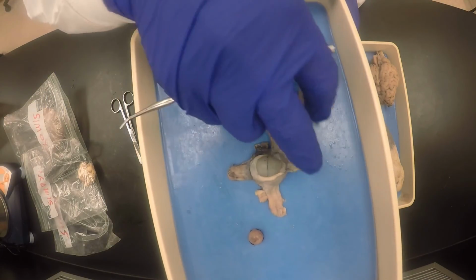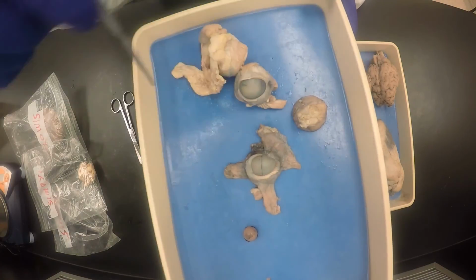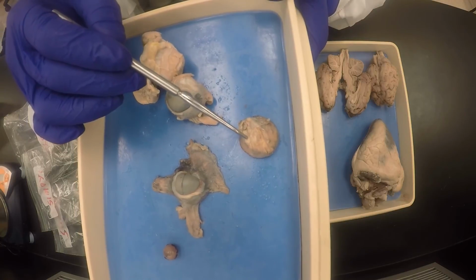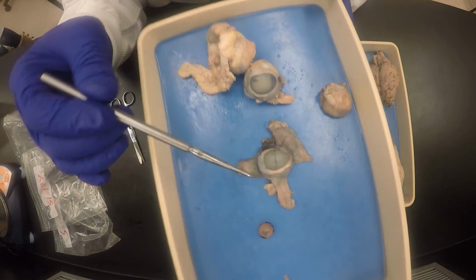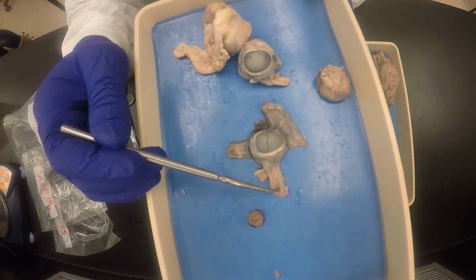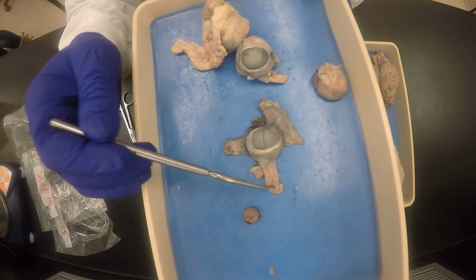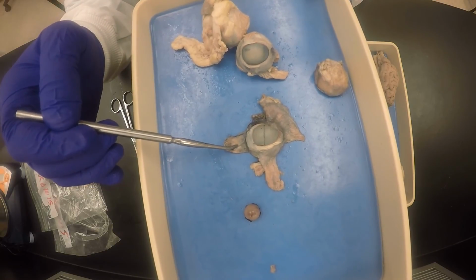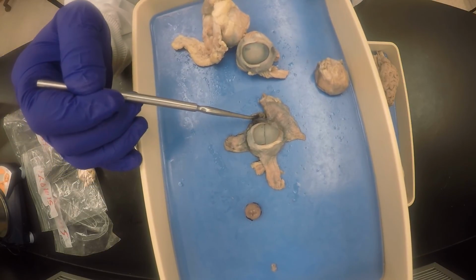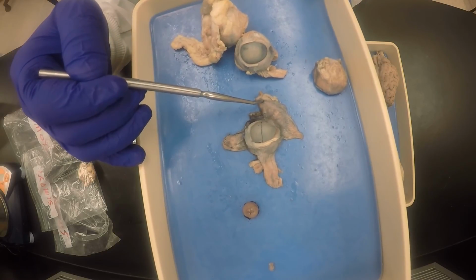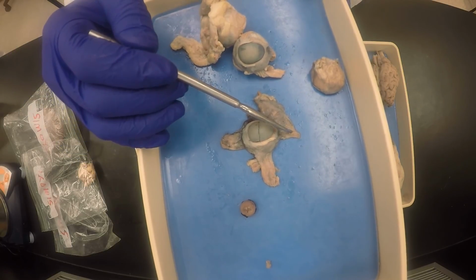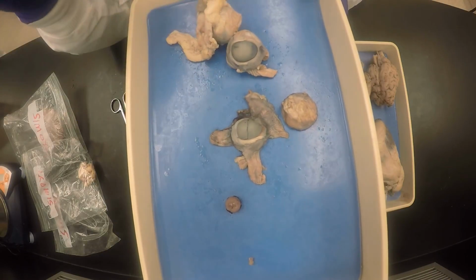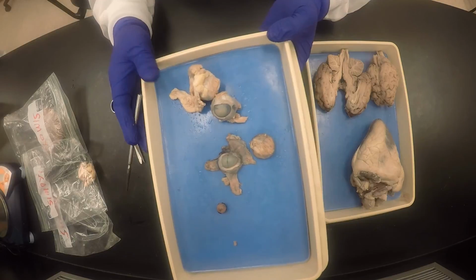If I do that, there is the retractor bulbi right there. And you get to see the optic nerve right there. Again, one more time: superior rectus, superior oblique, medial rectus, inferior rectus, inferior oblique, lateral rectus, retractor bulbi. Those are the extrinsic eye muscles, and you are done.